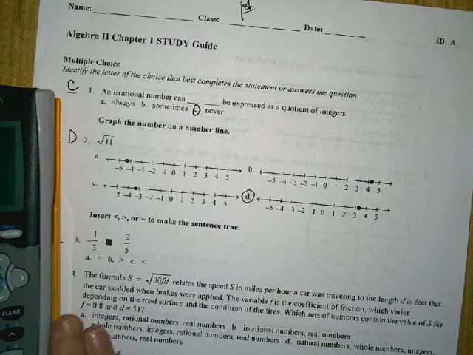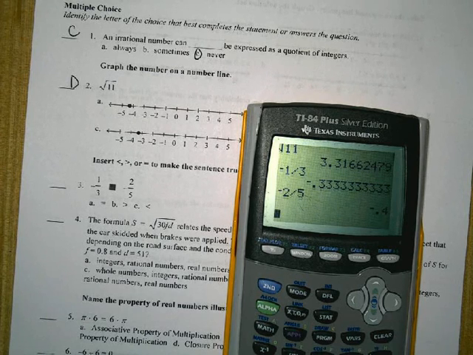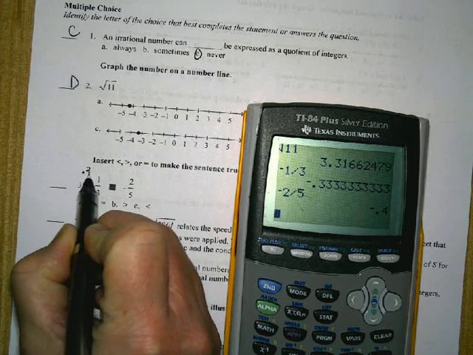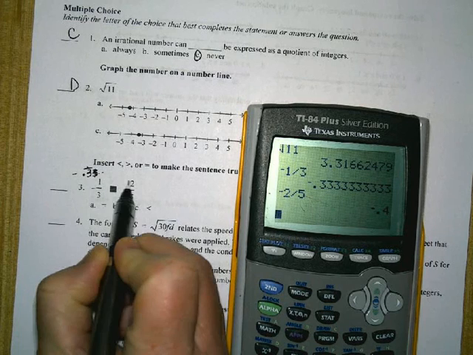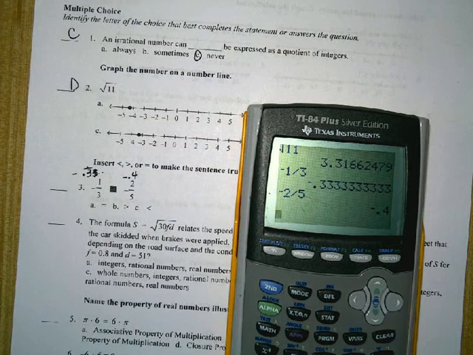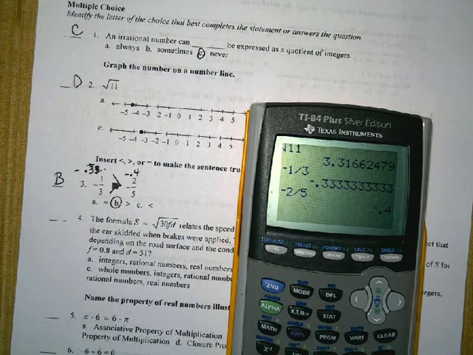The next one asks you to compare the fractions. I would change them to decimal form. -1/3 and -2/5. This is 0.33. Well, actually it's 0.3 repeating and it's negative. This one is -0.4. Which symbol? -1/3 is bigger. That's the symbol that goes in there, so I need the B. Because they're negative, their greater than, less than relationship is the opposite of what it would be if you had the positive version of those numbers.